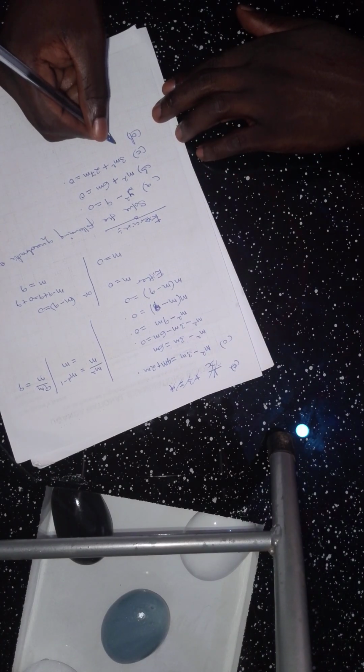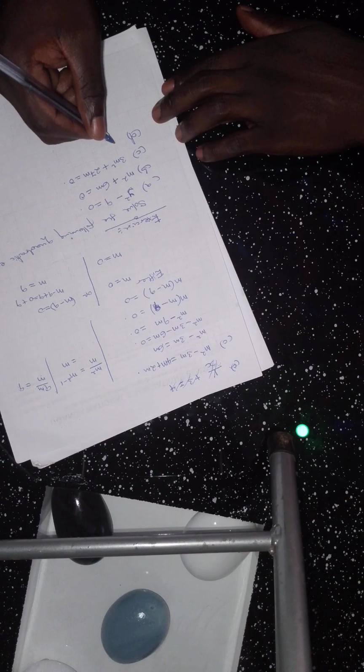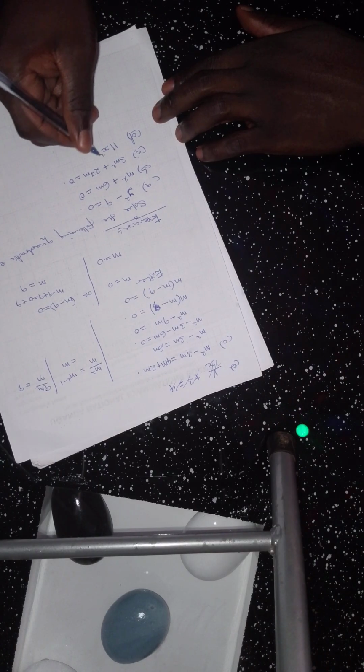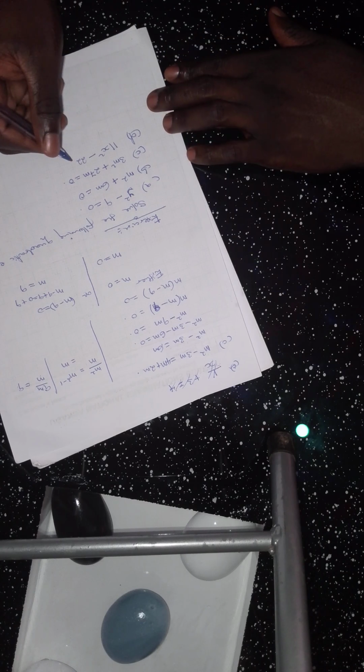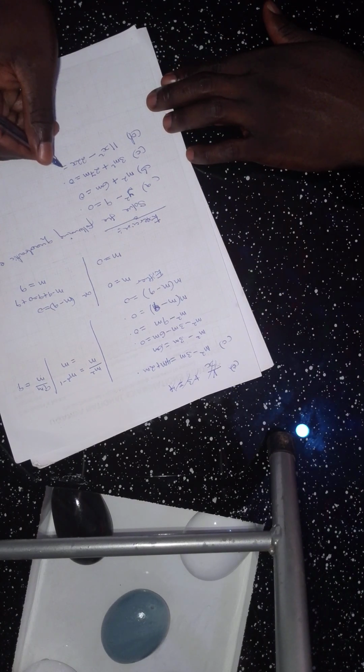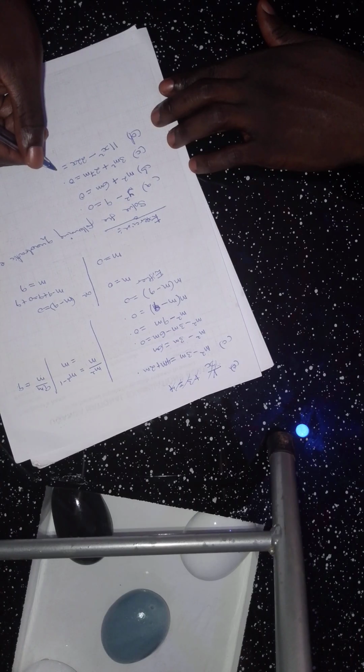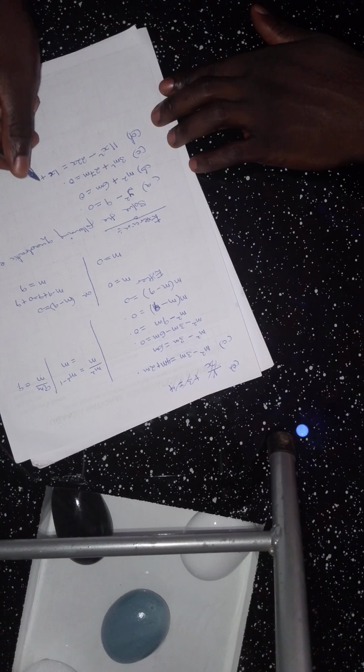Part D, we have 11x squared minus 22x is equal to 1x plus 10x.